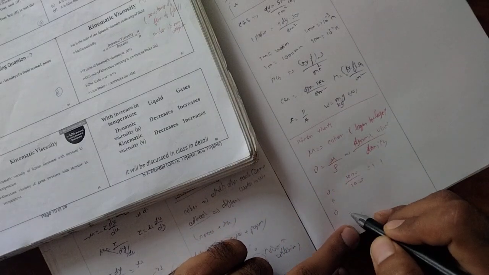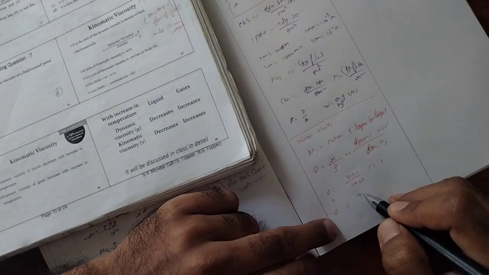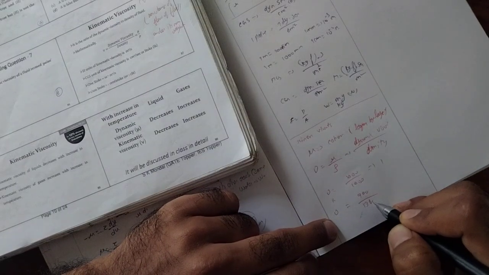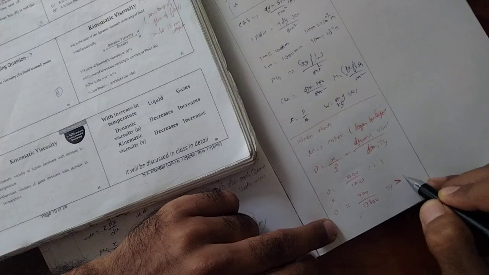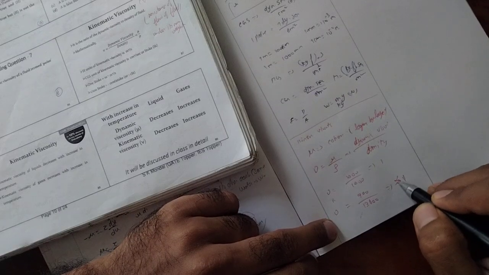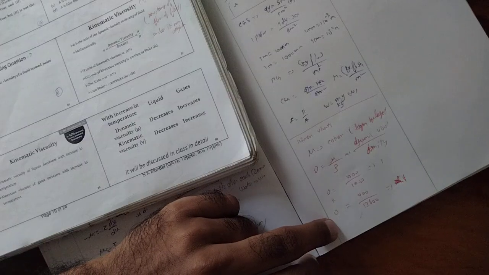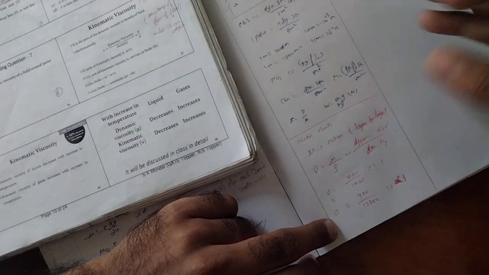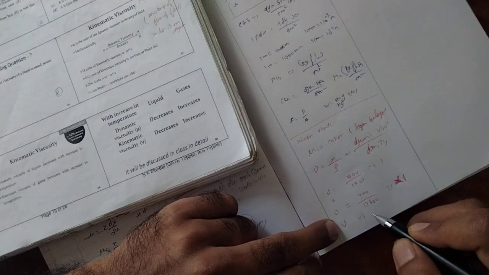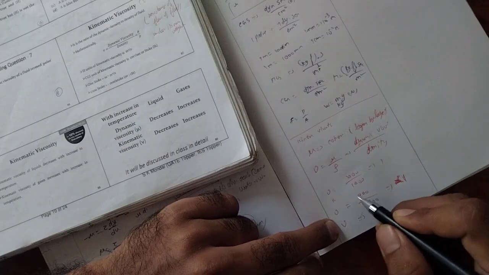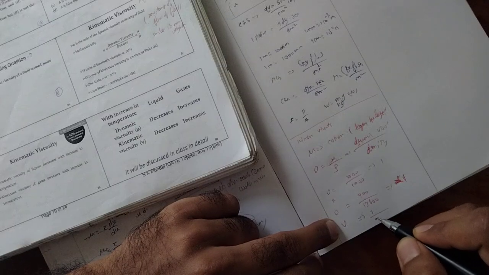For mercury I am telling, the dynamic viscosity is so much lesser, about 900 something, and the density is about 3600. So you just compare this, it will come less than 1. So that's why the kinematic viscosity for mercury will be so small, so it can slip through and flow easily. But for kinematic viscosity of oil, you just see about 700. The dynamic viscosity is so much higher, but the density will be so much less, 700 or something.